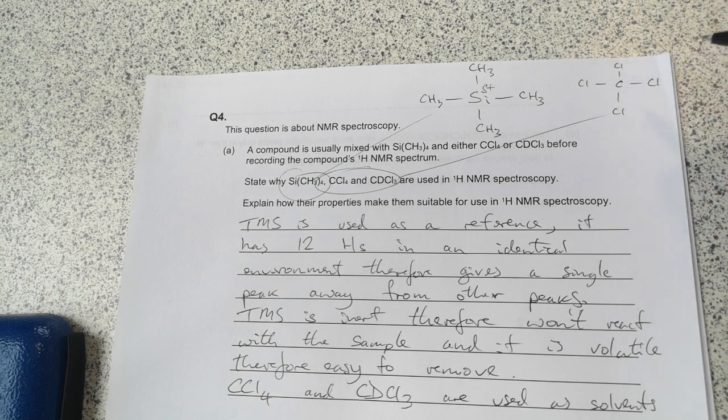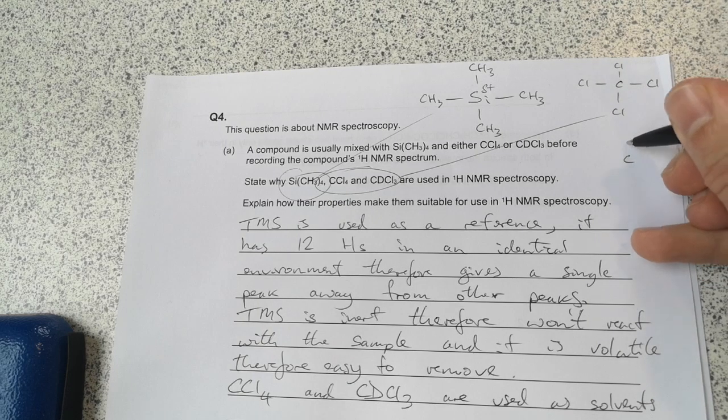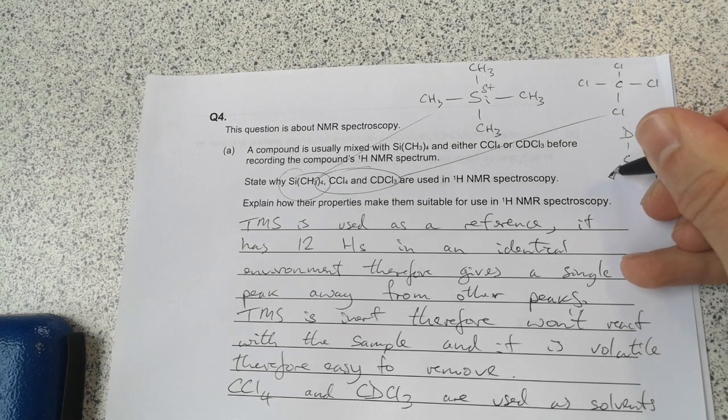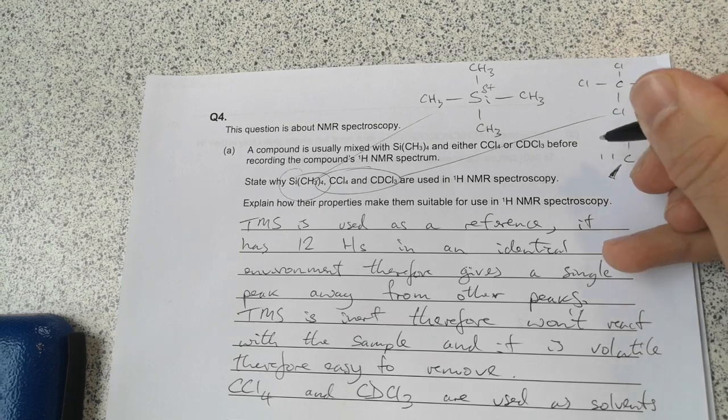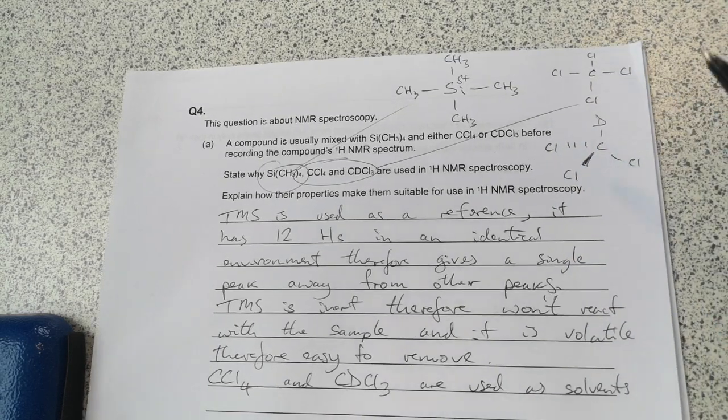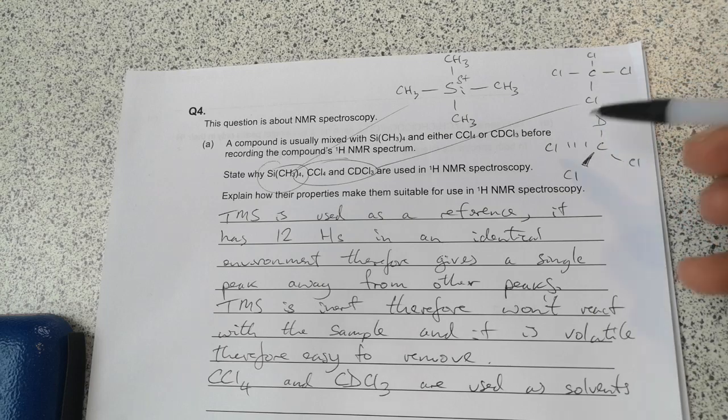So this is going to be non-polar. CDCl3, if I draw this differently, maybe just to give you an idea, using the dashes and wedges. We can use the idea that this is polar because of this C-D bond. That's not really a polar bond at all, but these three are.